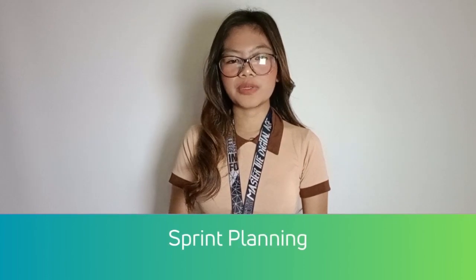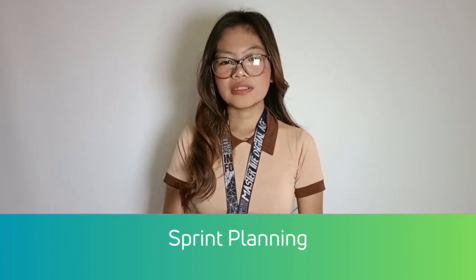First is sprint planning. In this event, the team estimates the work to be completed in the next sprint. Members define sprint goals that are specific, measurable, and attainable. At the end of the planning meeting, every Scrum member knows how each increment can be delivered in the sprint.